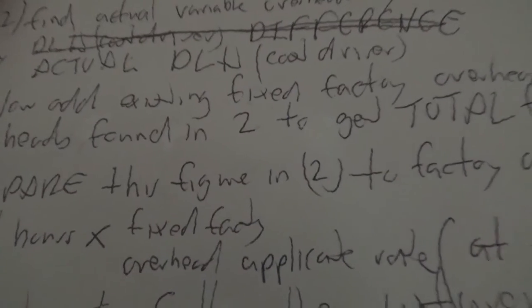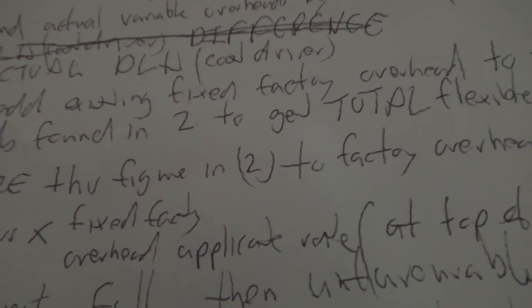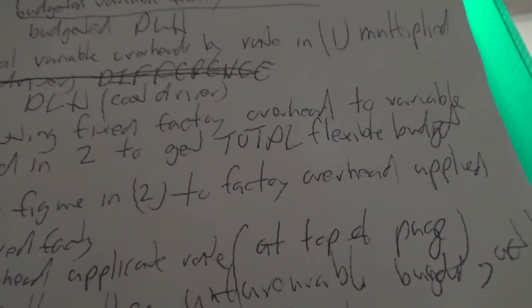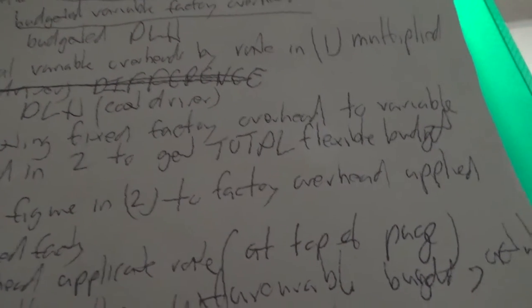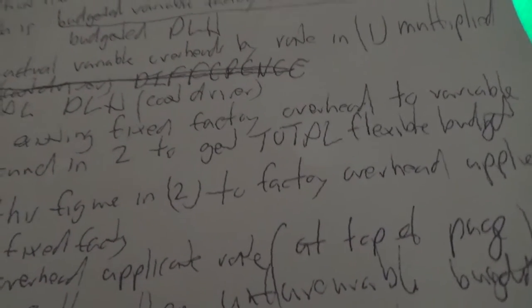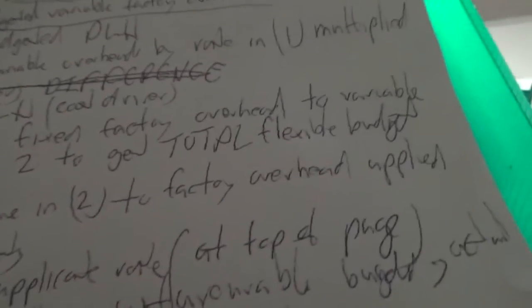Step 4, now you compare this figure in 2 to factory overhead applied. Actual hours multiplied by fixed factory overhead application rate found at the top of the page, that rate, okay? So you're comparing the figure in 2 and 3 to factory overhead applied, which is actual hours multiplied by fixed factory overhead application rate at the top of the page, right?